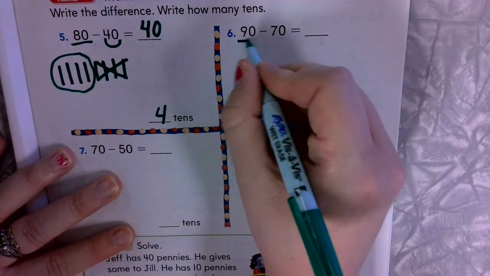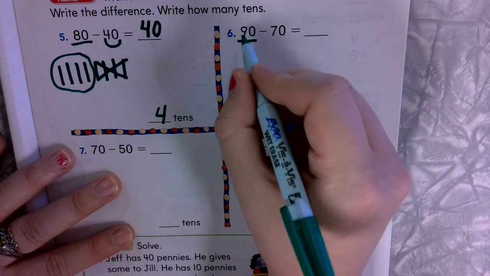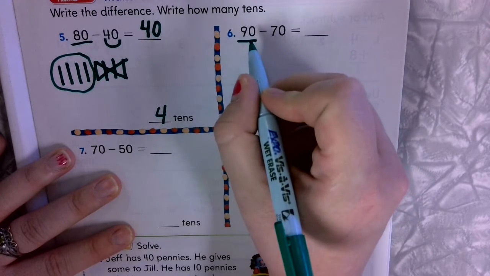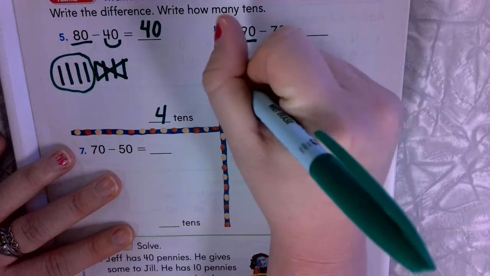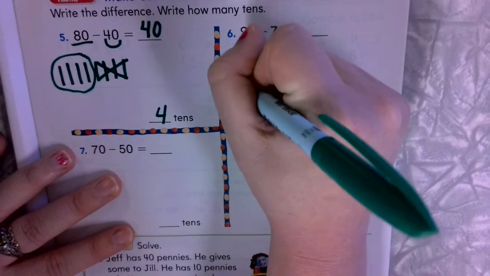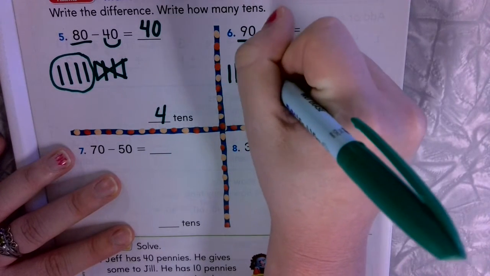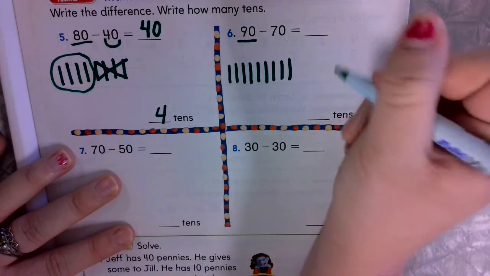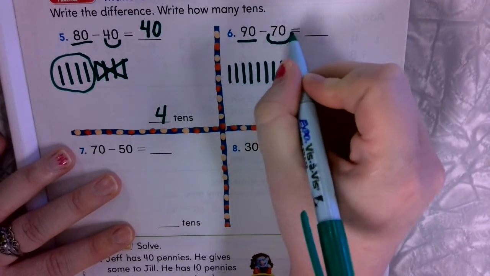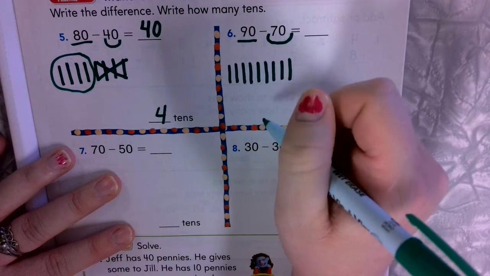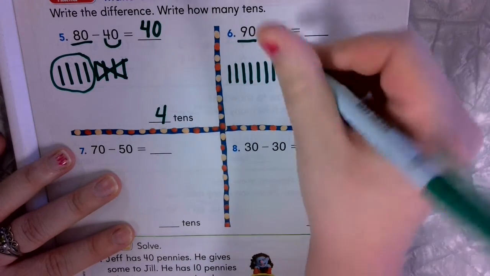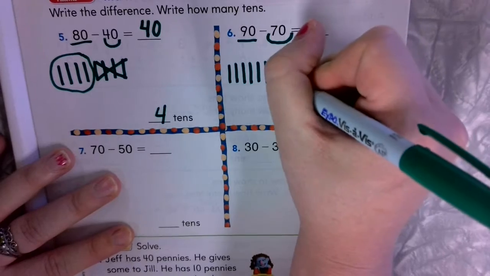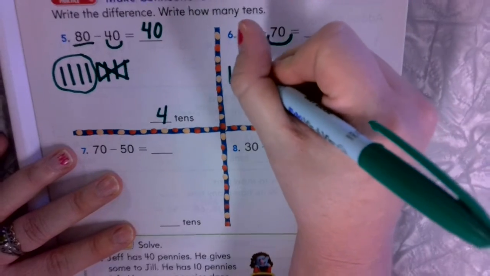All right, so we have 90 take away 70. So we start with how many tens? Sorry, we start with 9 tens. 1, 2, 3, 4, 5, 6, 7, 8, 9. And we're taking 70 away, so that means we're taking how many tens away? We're taking 7 tens away. So 1, 2, 3, 4, 5, 6, 7.